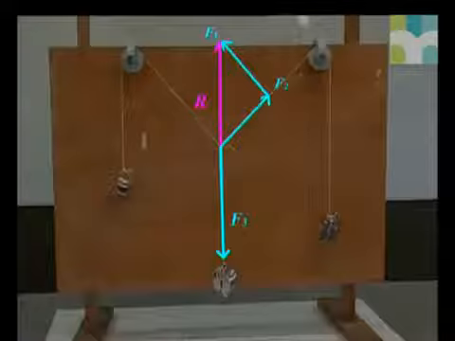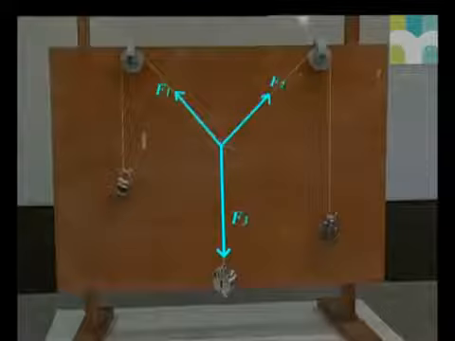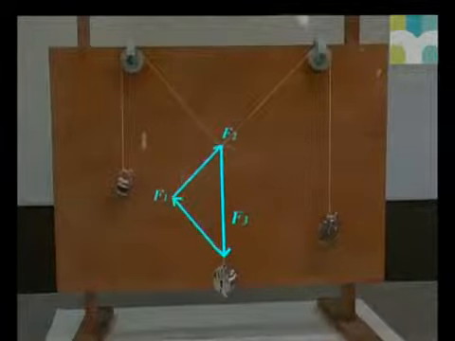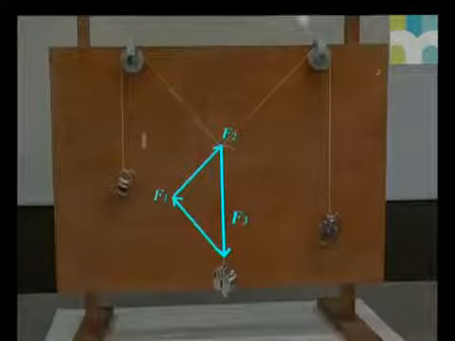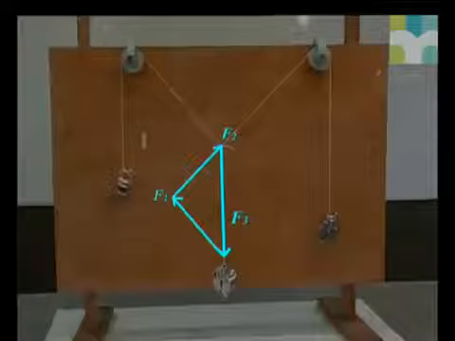Now we can check our addition of vectors in another way. Here are the 3 vectors again. If we take F1 and move it down here, and move F2 along its line of action, keeping its direction the same, we end up with this triangle. The triangle is formed by the 3 vectors, placed head to tail. The triangle is a closed figure again. We have added all the vectors and the result is 0 force. We know it's 0 because nothing is moving.